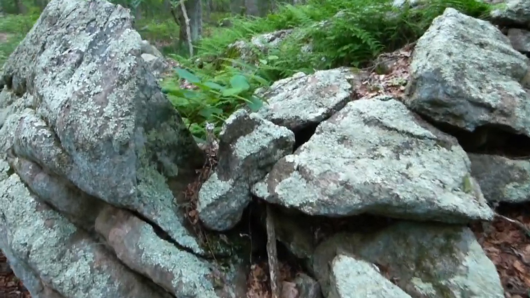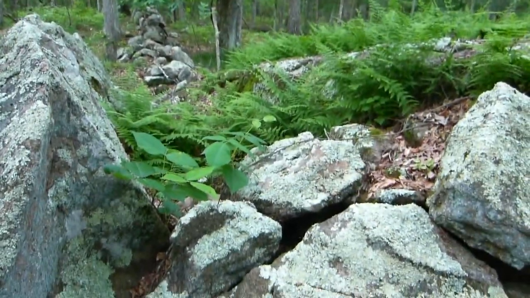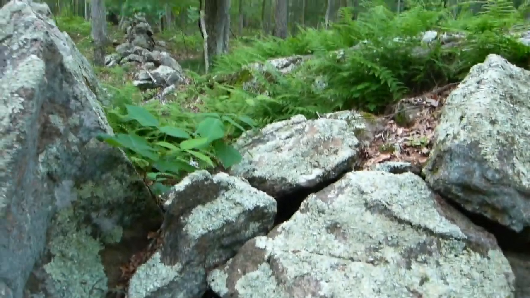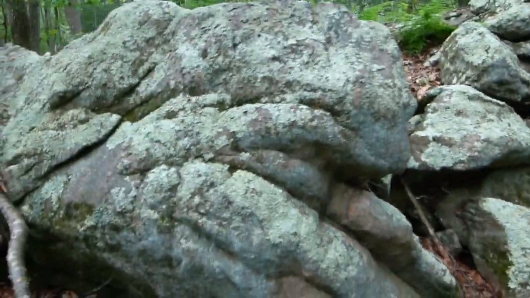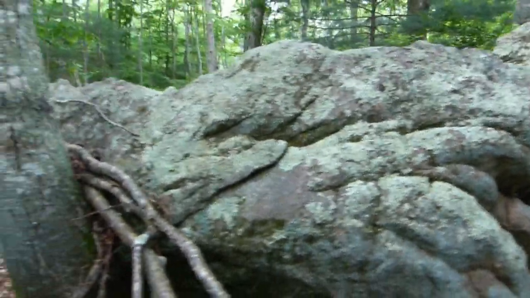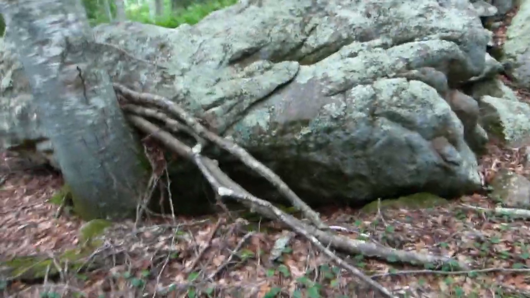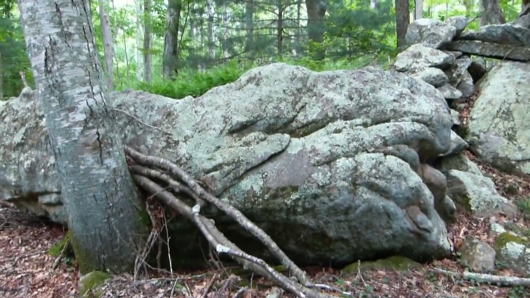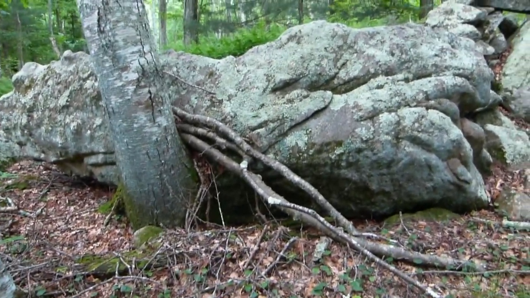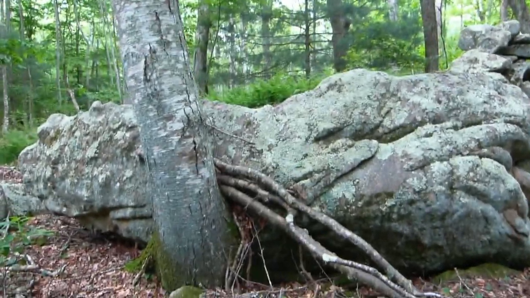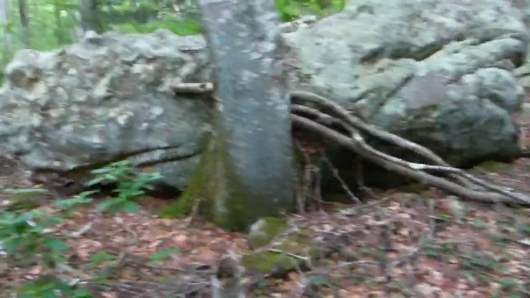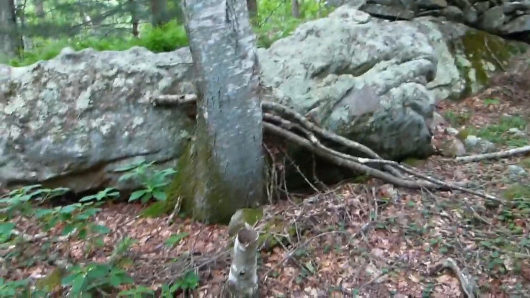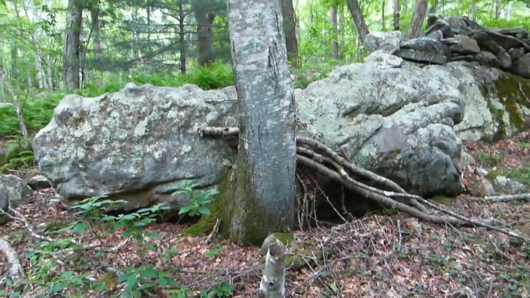We can look at it from this side, and we'll look at it from the opposite side in a moment, where all the ferns are. It's a rather large slab, probably about 12 feet long or so. See if I can get that all in.